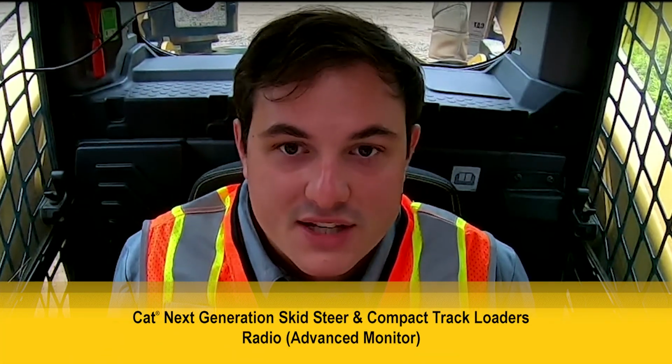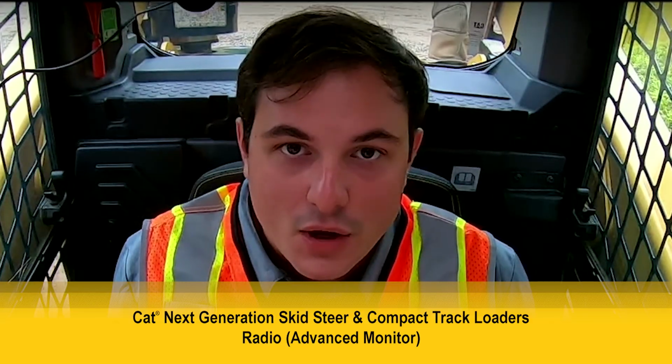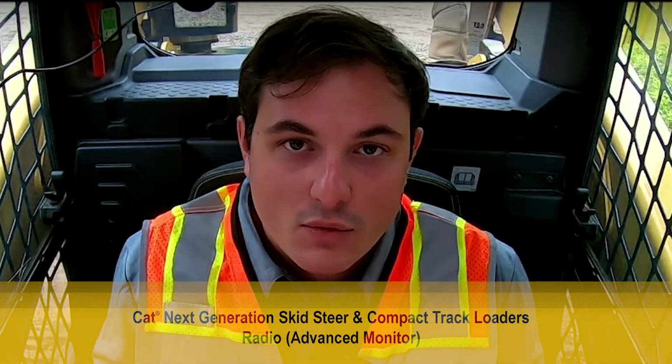What we're going to talk about today is how to use the radio on our machines. What we've got with us today is the optional advanced touchscreen monitor. We're going to show how to use the radio.